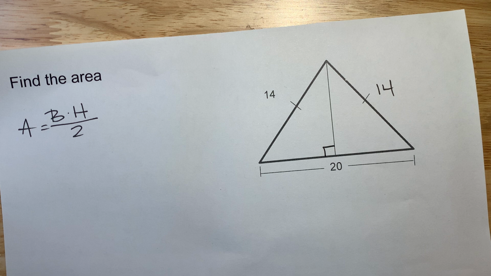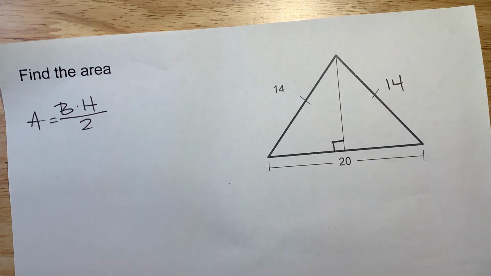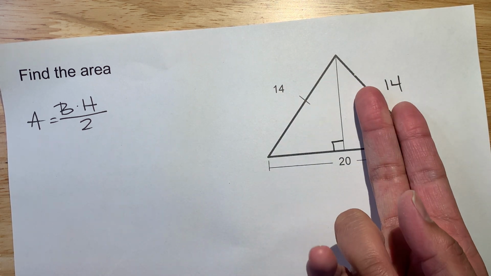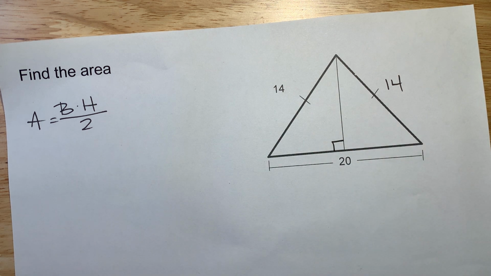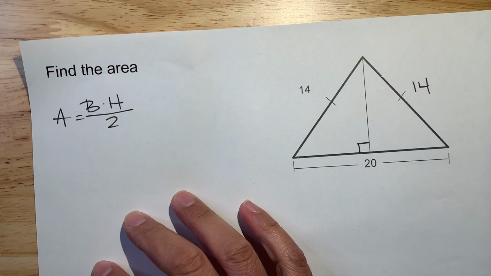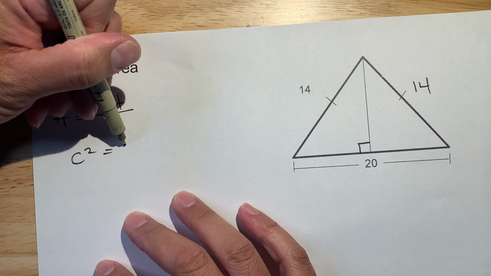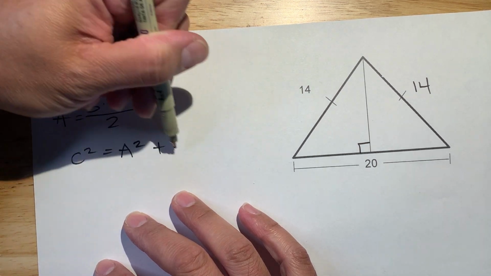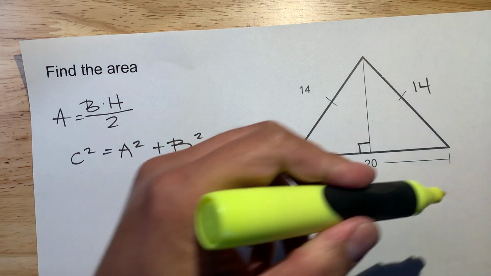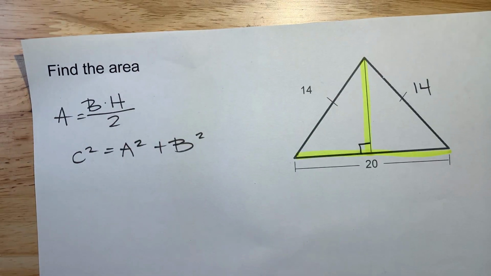Okay, so if this is a right angle, you remember from a previous video that isosceles triangles are just 2 right triangles, a right triangle that's reflected on the other side. So here's our right triangle right there. We have a theorem by a guy named Pythagoras, who discovered it, so he got the naming rights for it. So the Pythagorean theorem. We have our 20, which is our base. We need our height right there.